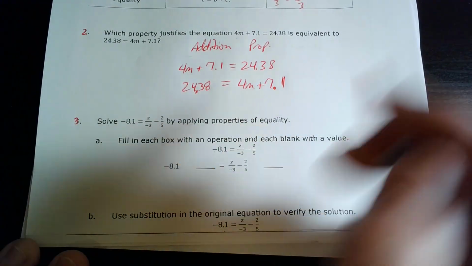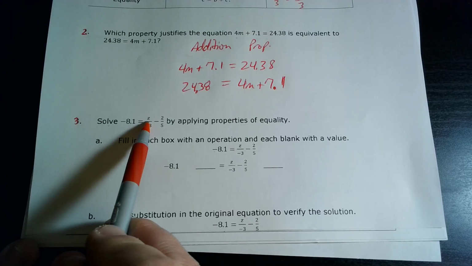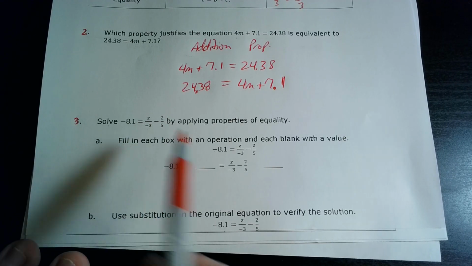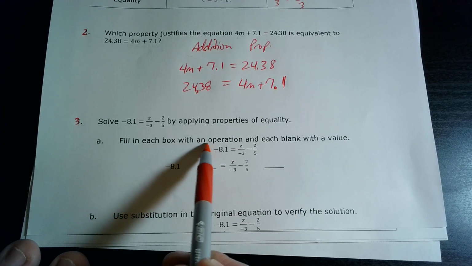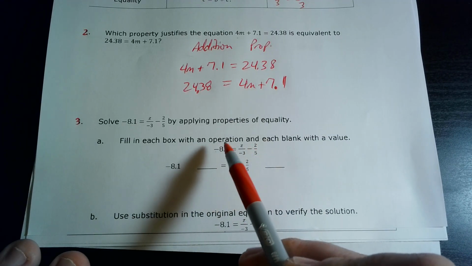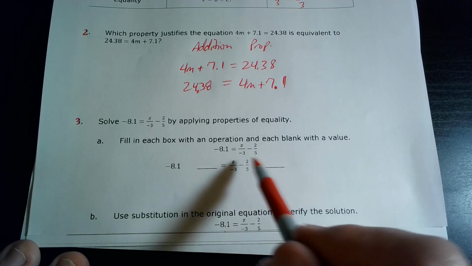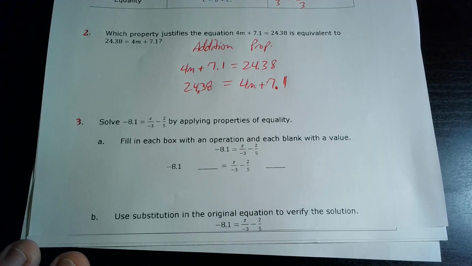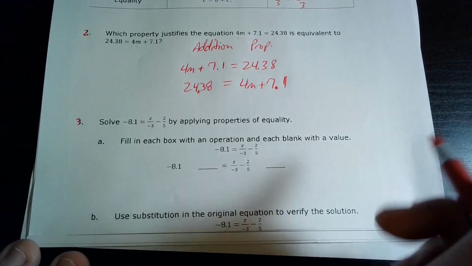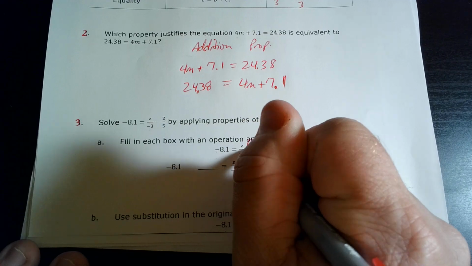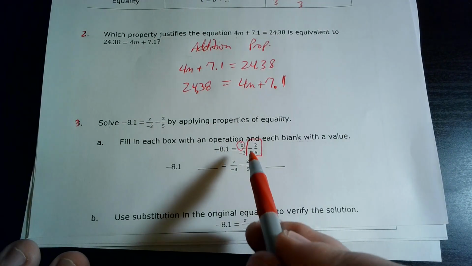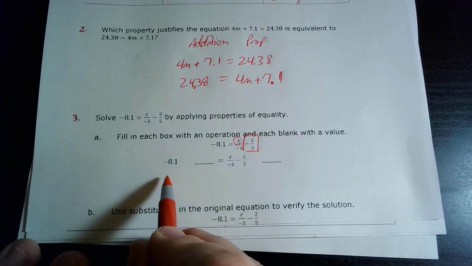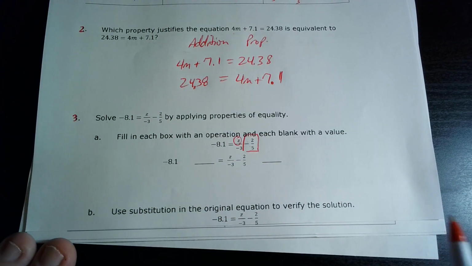So, number 3, solve negative 8.1 equals z divided by negative 3 minus 2/5. Fill in each box with an operation. There's a box that you can't even see on the print. But right here we're trying to get z by itself. We have the negative 2/5, so we need to add that to both sides in our effort to get z alone.